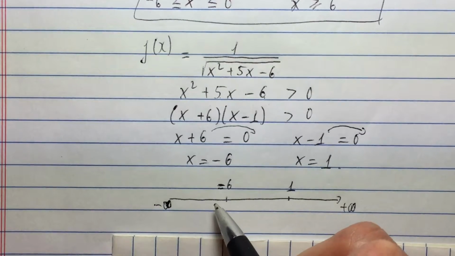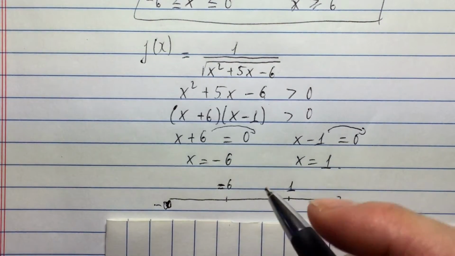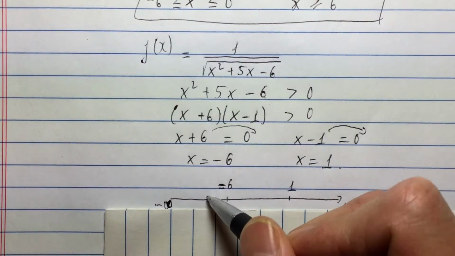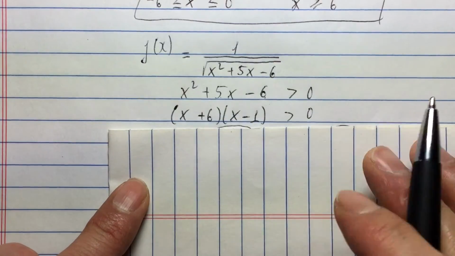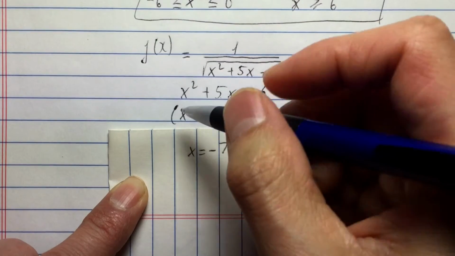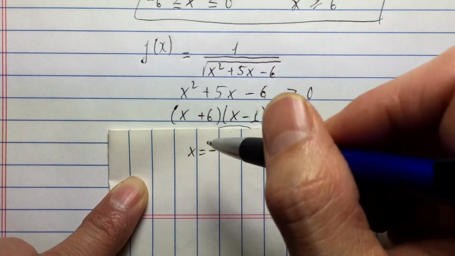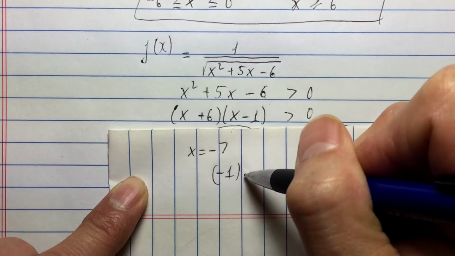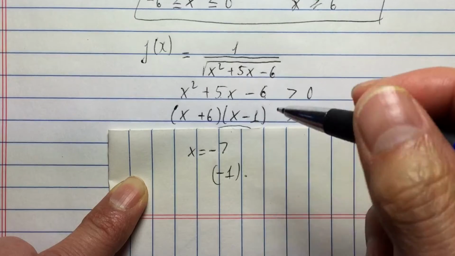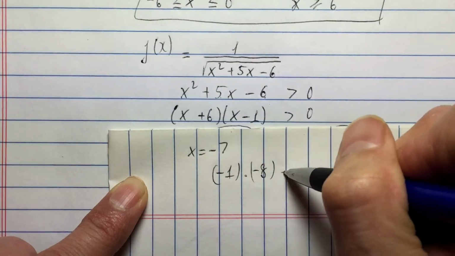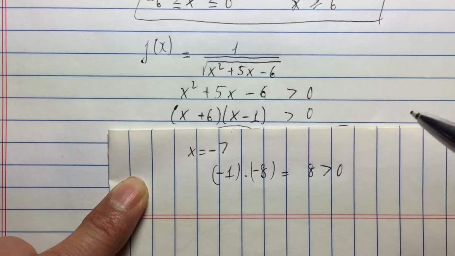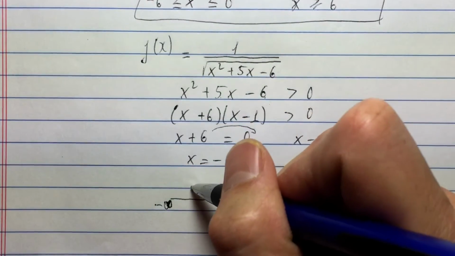The first is from minus infinity to minus 6. Let me check whether this region is positive or negative. If I pick x equals minus 7, I have minus 7 plus 6 equals minus 1, times minus 7 minus 1 equals minus 8. So minus 1 times minus 8 equals 8, so it's greater than 0. So this region will be positive.